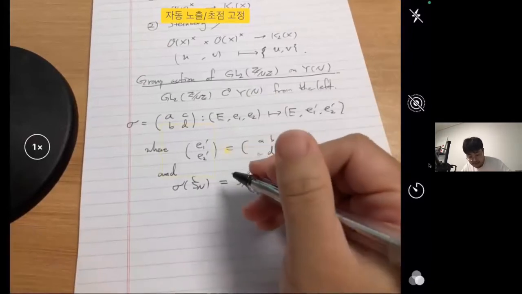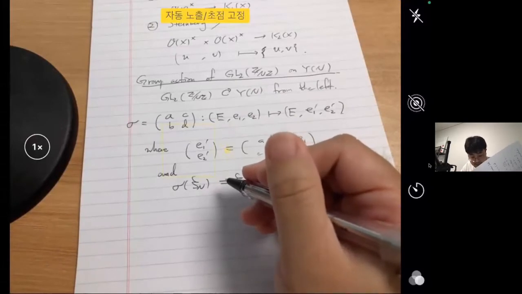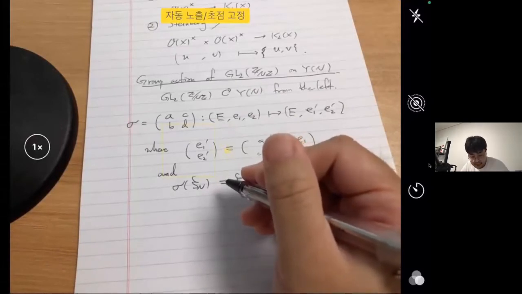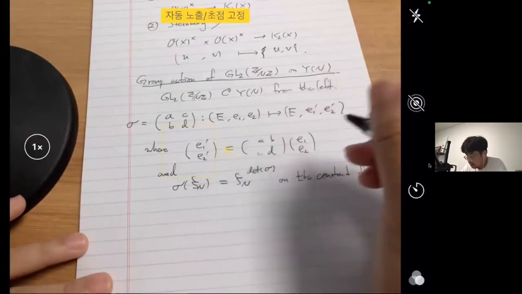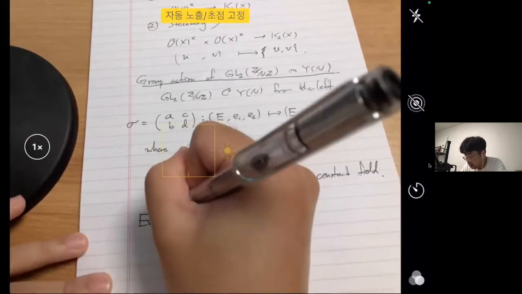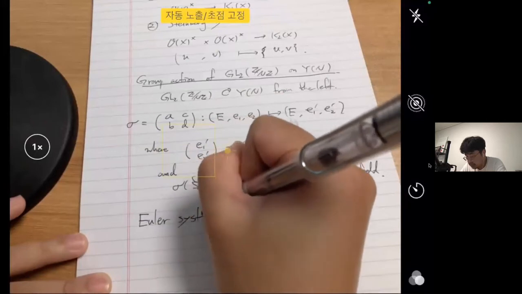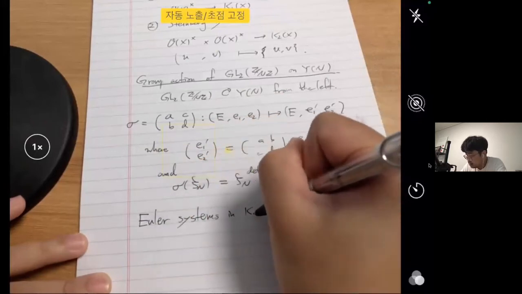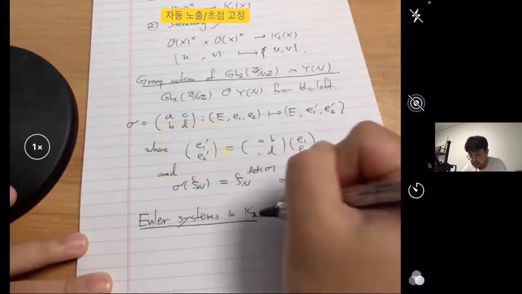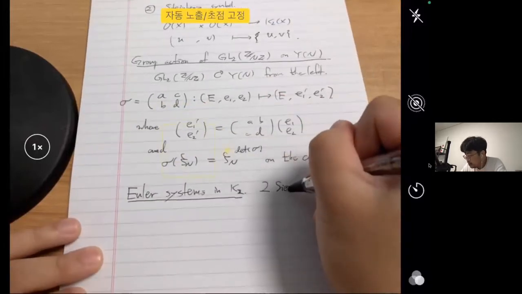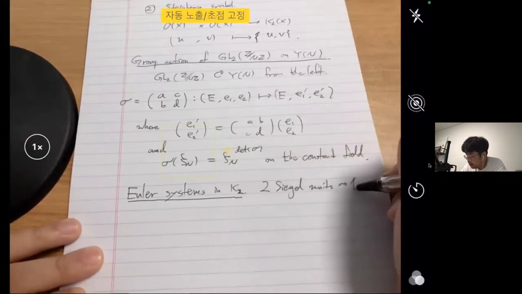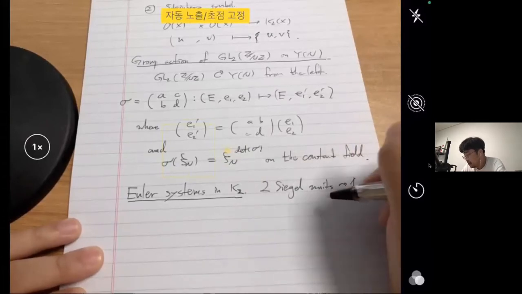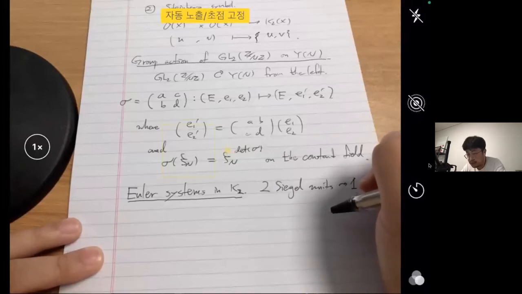Okay, so we'd like to define the Euler systems in K2 as follows. We take two Siegel units, and taking a pairing, we get the one element. But each Siegel unit has its own level.